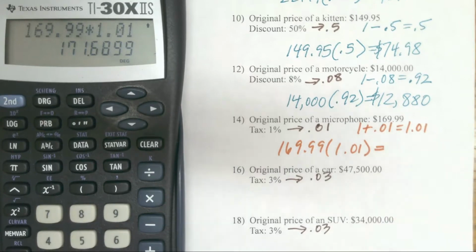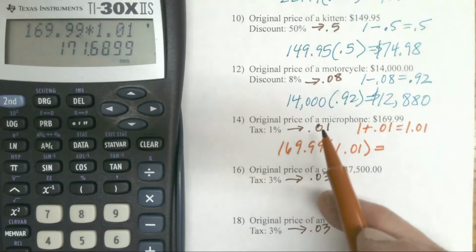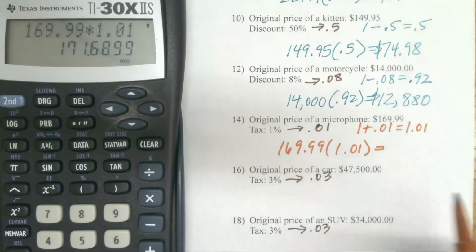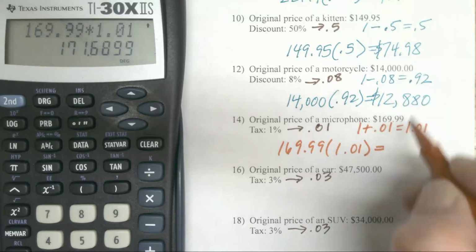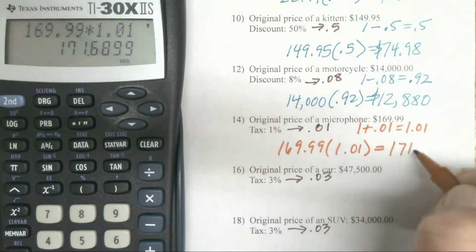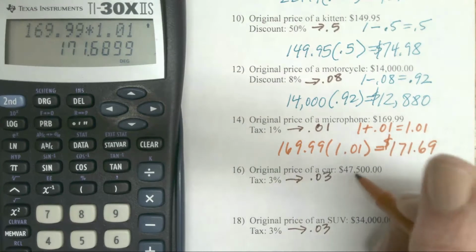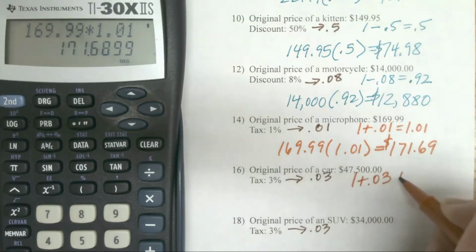If you go to a different state, Chicago or New York, the bigger states, they're closer to like 10 or 11%. But maybe Oregon, I think, is a low tax state. So they might have a lower price on that. Anyways, this one comes out to be $171.69.